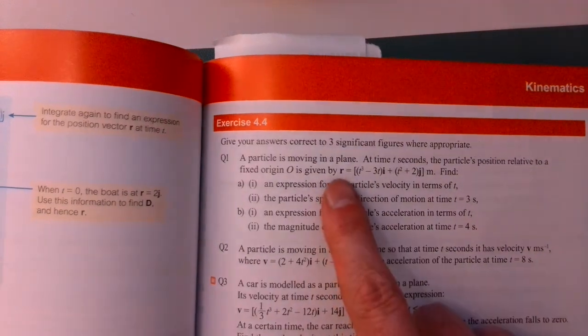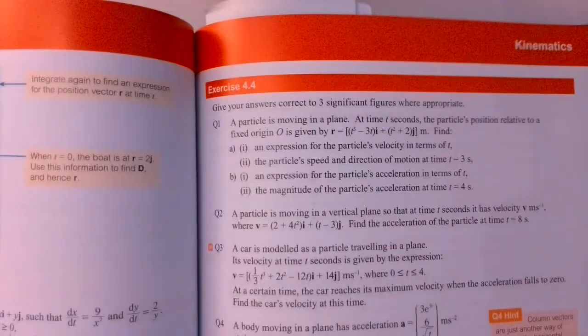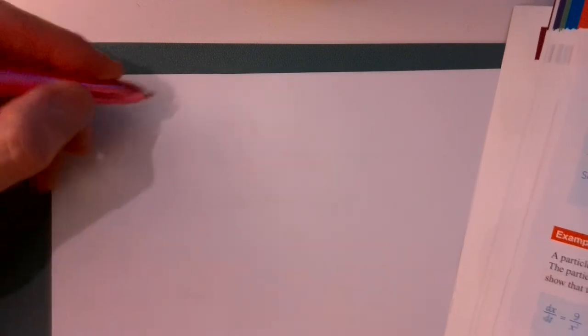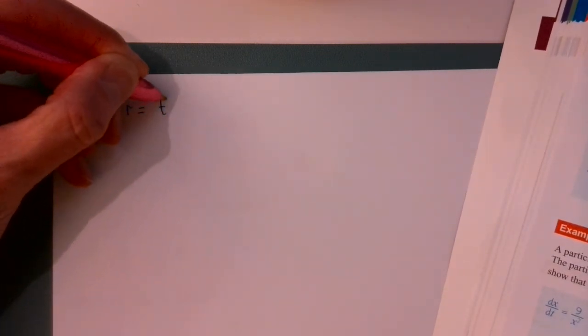So we've got position described as a vector, and you know what I'm going to do straight away? I don't want to disappoint you. I'm straight away going to write that in column vector form. So, here's the formula in column vector form.